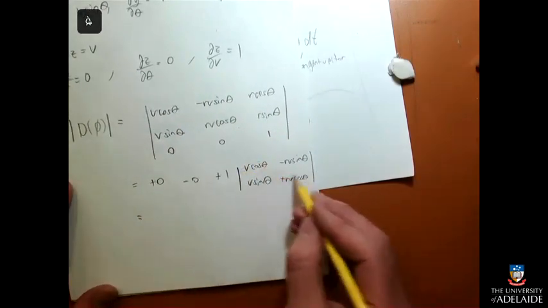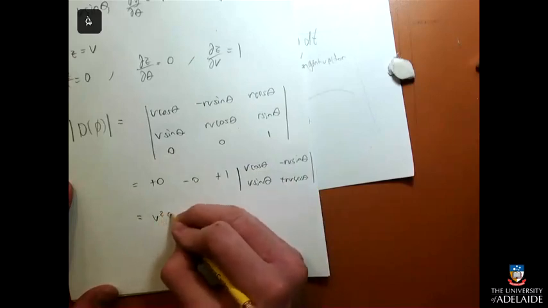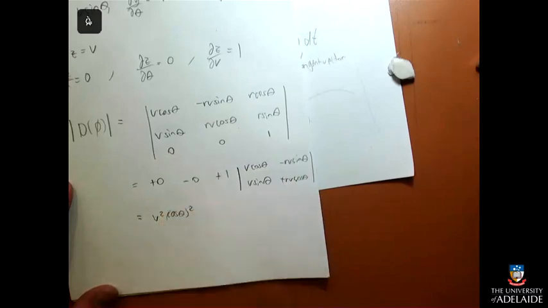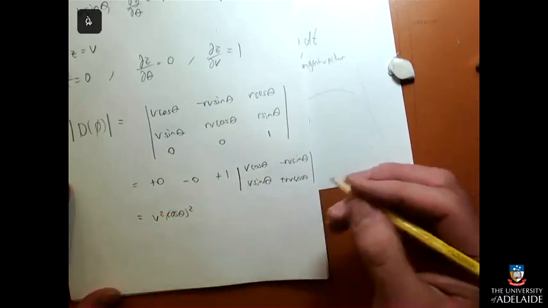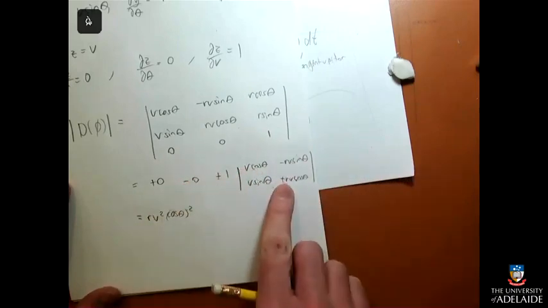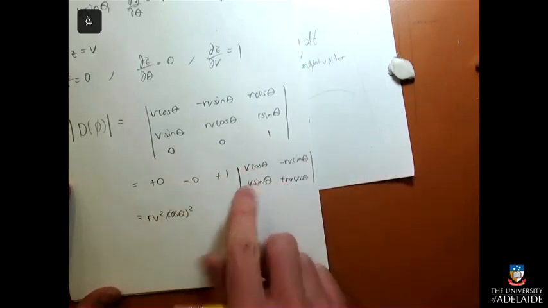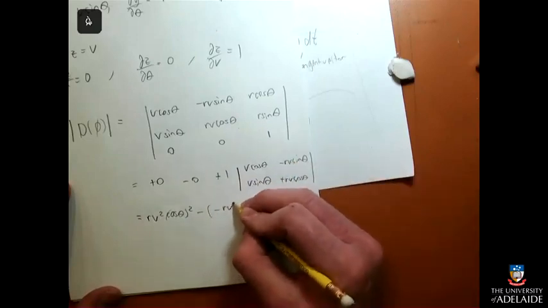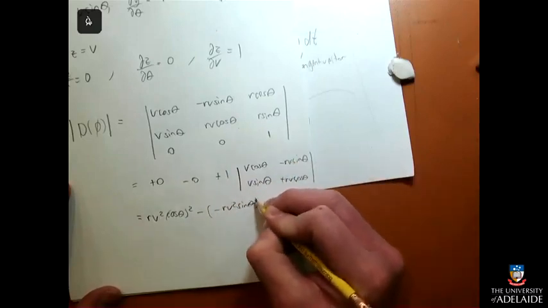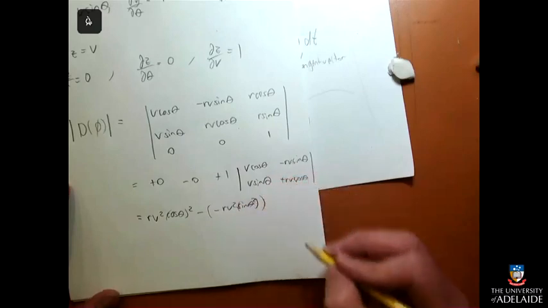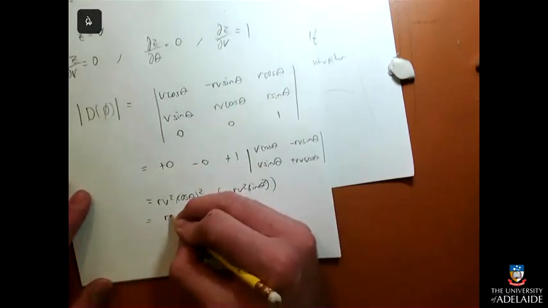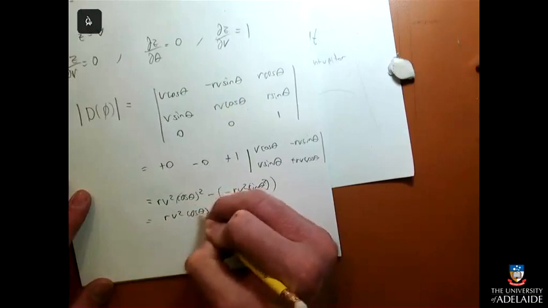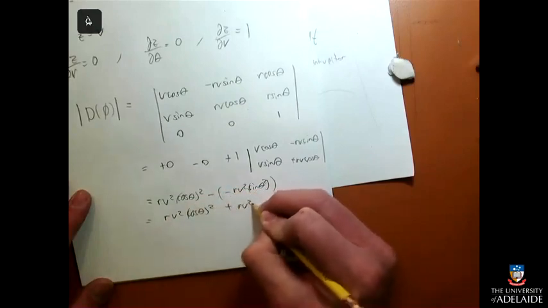So that times that would be v squared cos theta squared. Note there's an r in there as well. And minus that times that, which would be minus rv squared sine theta squared. So I've got rv squared cos theta squared plus rv squared sine theta squared.